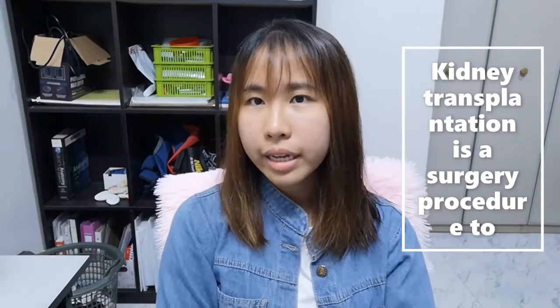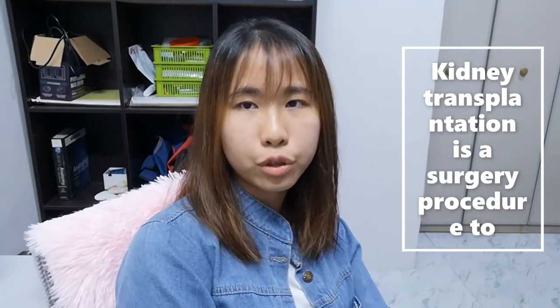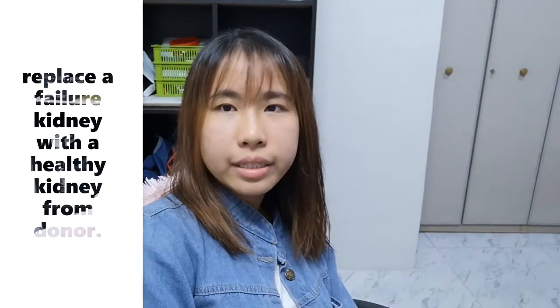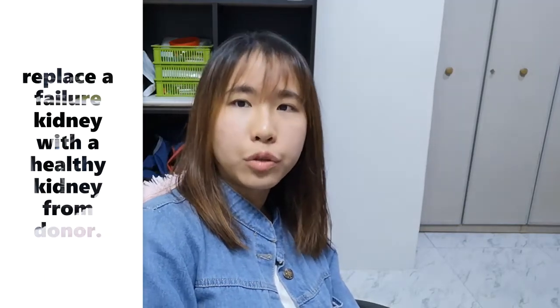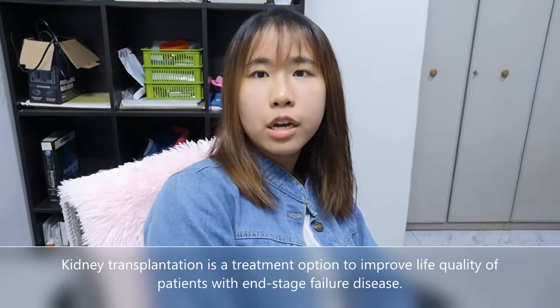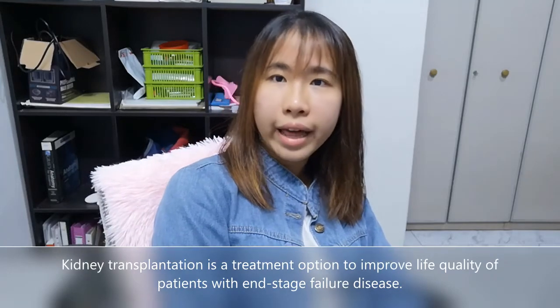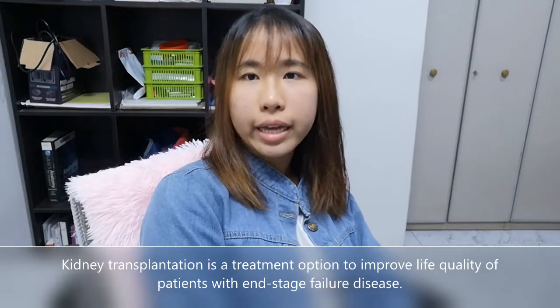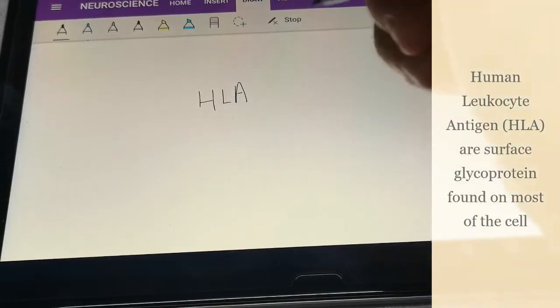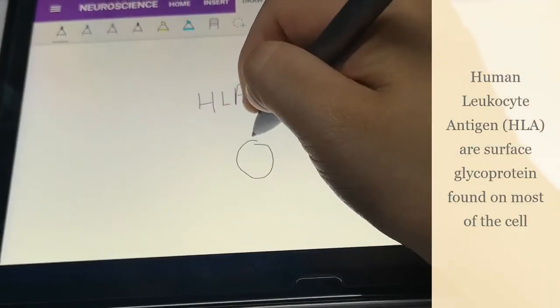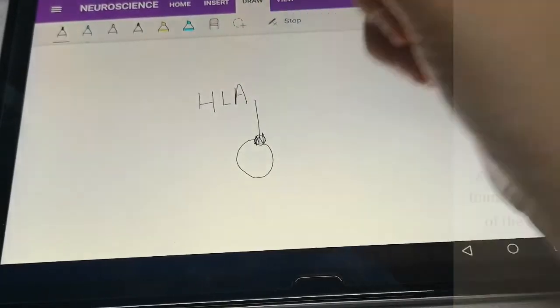Kidney transplantation is a surgical procedure that replaces a failed kidney with a healthy kidney from a donor. It is a treatment option to improve the quality of life of patients with end-stage kidney failure disease. HLA are surface glycoproteins found on most cells.